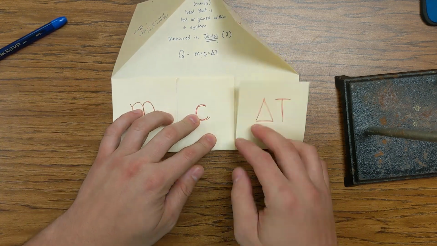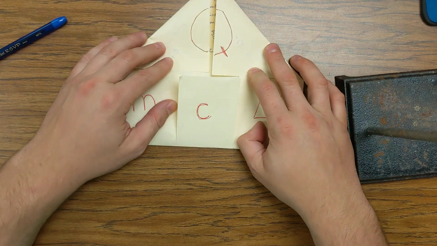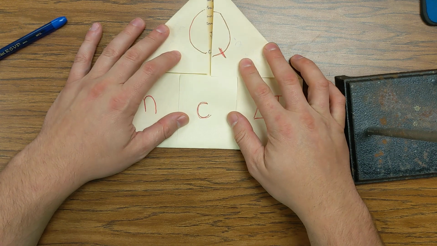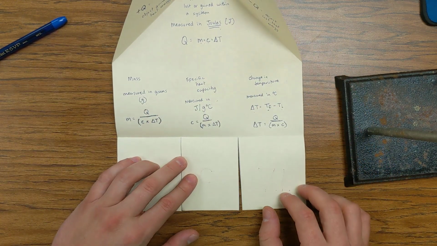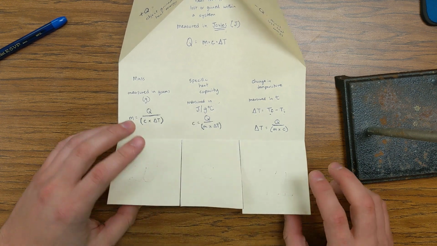Okay, so I've got my foldable I can put in my notebook. You can see right here I've got my 4 variables, Q, M, C, delta T, and then depending on what the problem is asking for, I can just flip it over and it tells me right then and there.